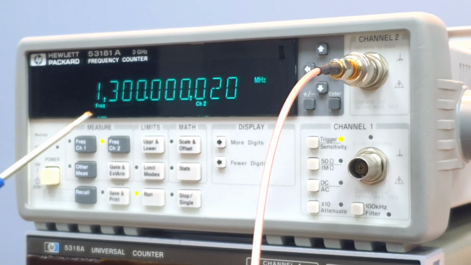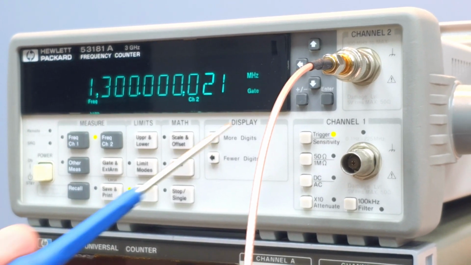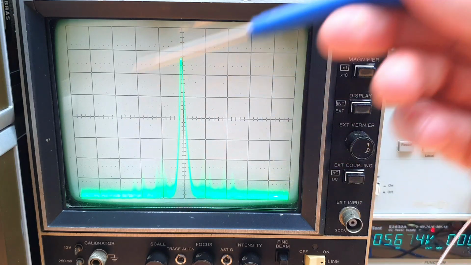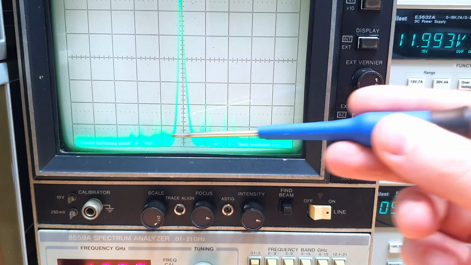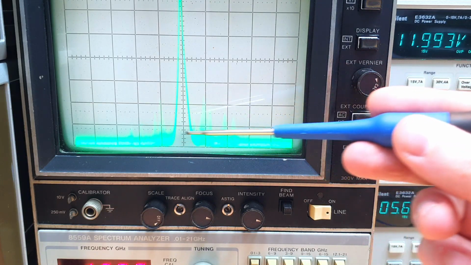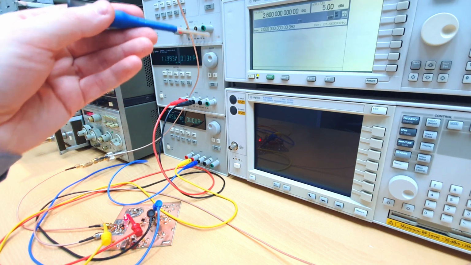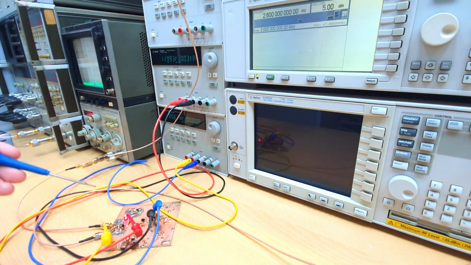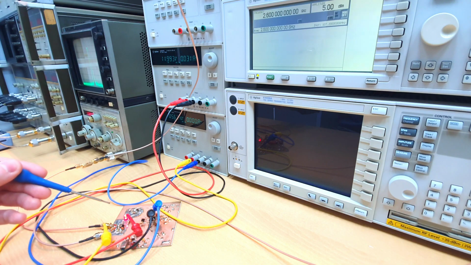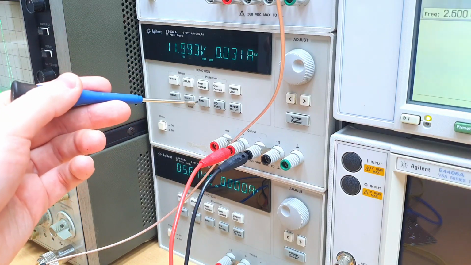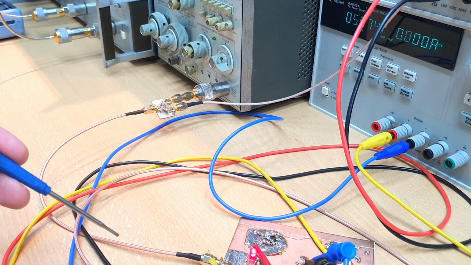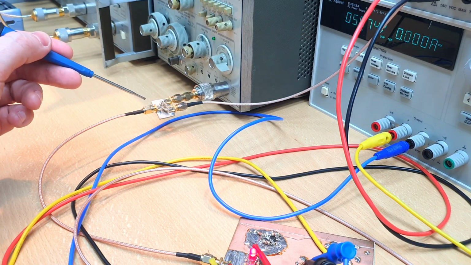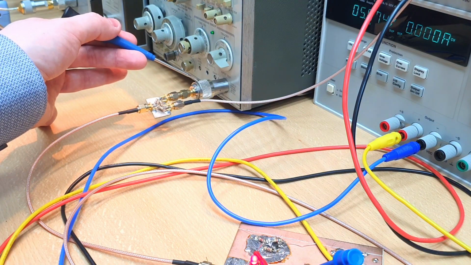Here we see the output frequency exactly 1.3, half the input frequency, and here on the spectrum analyzer we see the very clean output tone. Don't care about these bottom fluctuations here because they come from my LED lights in the lab. The full setup of the experiment is the signal synthesizer exciting the parametric behavior of the oscillator, two power supplies, one powering the circuit and the other used to bias the varactors of the oscillator, and a homemade power splitter to split the signal between the spectrum analyzer and the frequency counter.